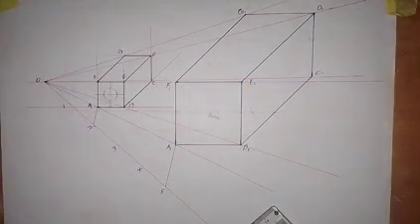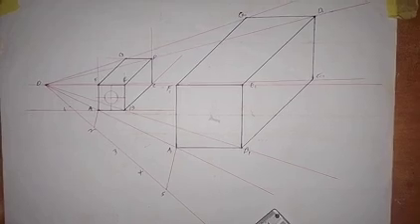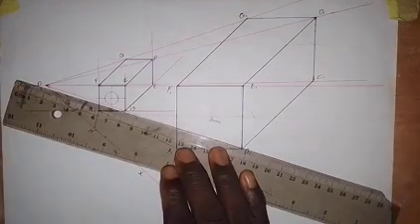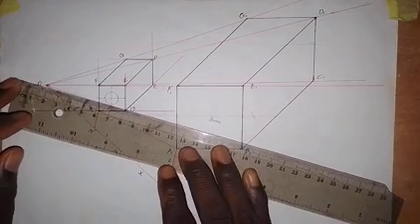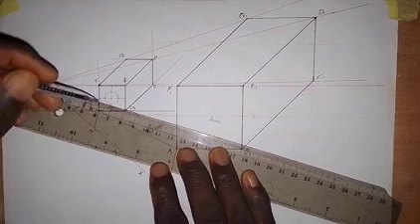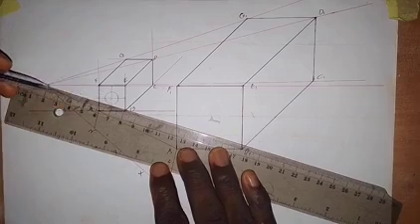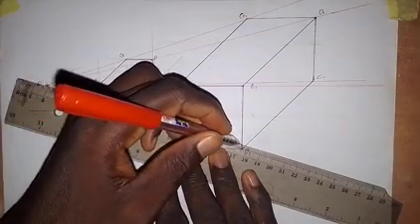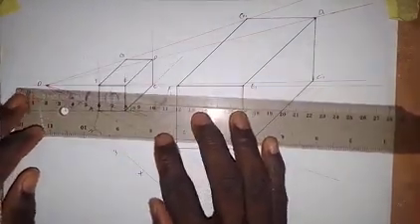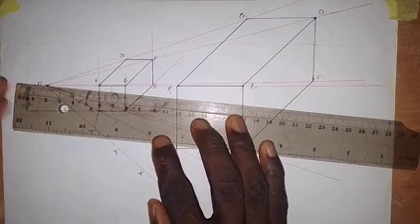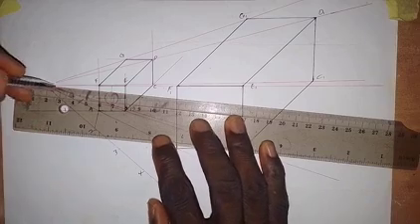Alright, so it remains the circle. I believe you can see what I've done. For the circle, from this point D here, we are going to draw a line as a tangent to this circle, so it goes like this. Then I will also draw it from here, also from D, as a tangent to this circle. It goes like this.